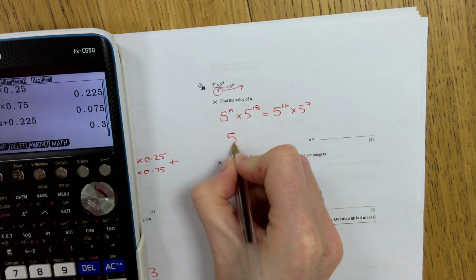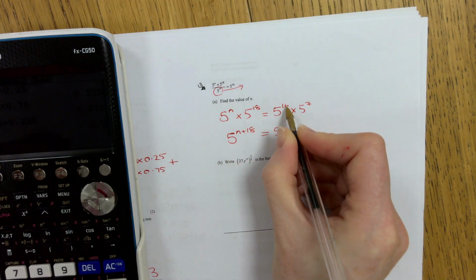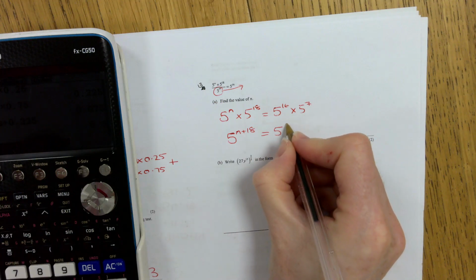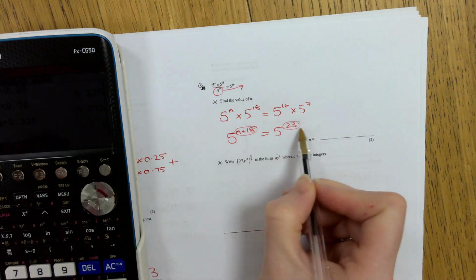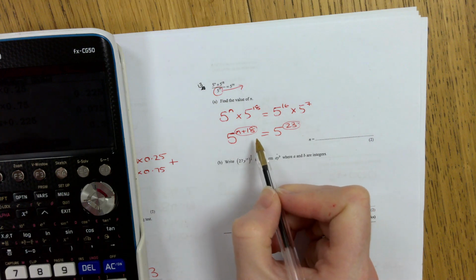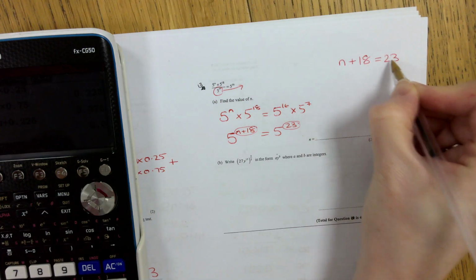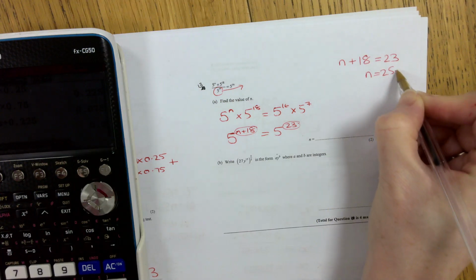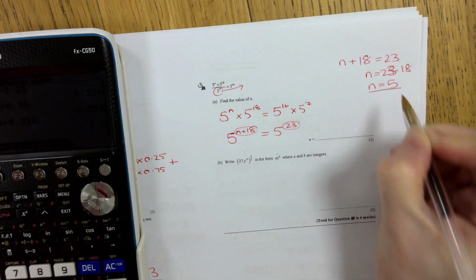So this is going to be 5 to the power of n plus 18 is equal to 5 to the power of 16 plus 7, which is 23. And all we want to do now is take these two, because I've now got the same base number, I can equate them. It must mean that n plus 18 equals 23. So n is going to be 23 minus 18, so n equals 5.